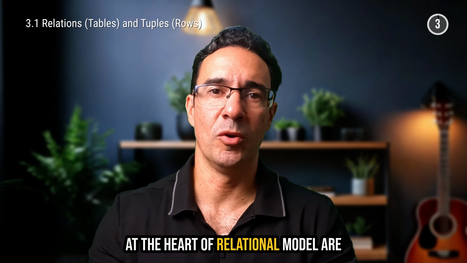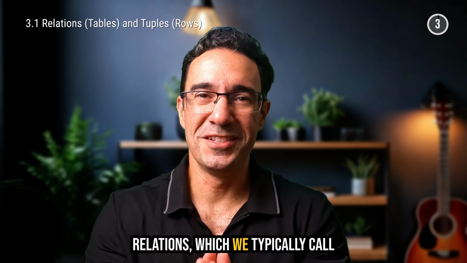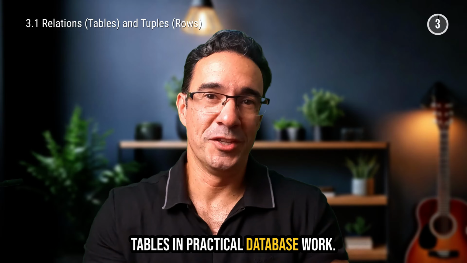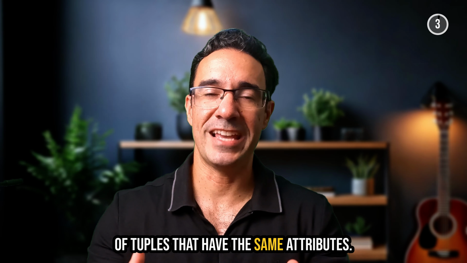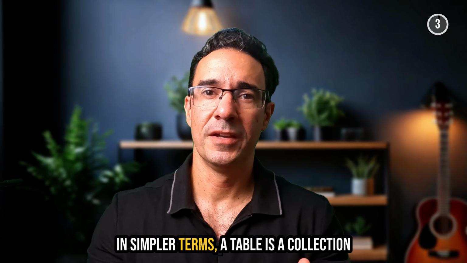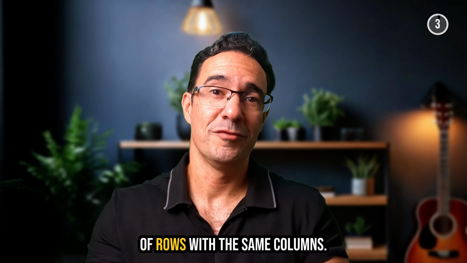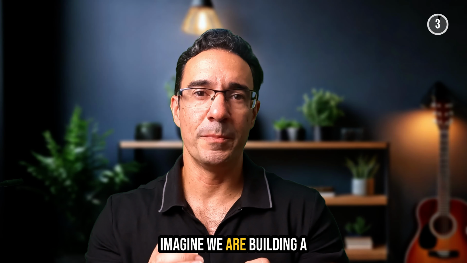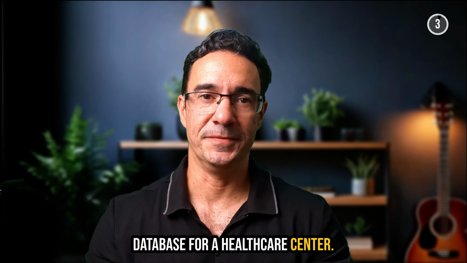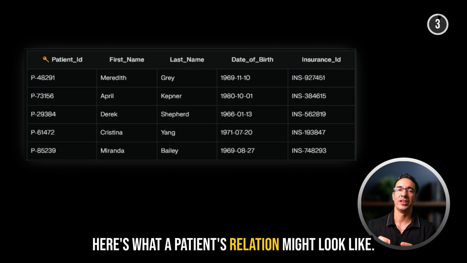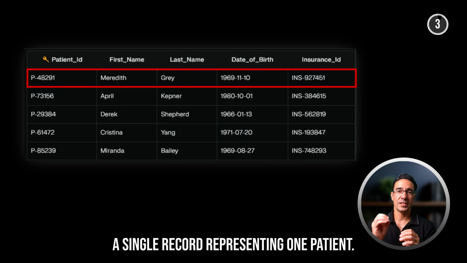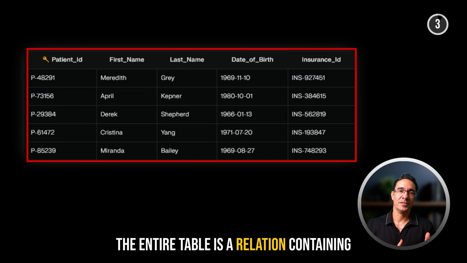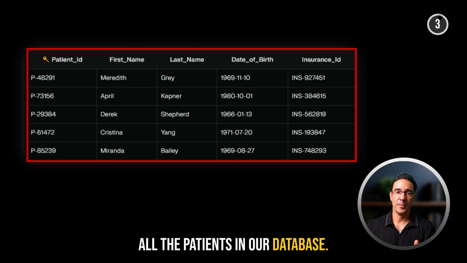At the heart of the relational model are relations, which we typically call tables in the practical database world. A relation is formally defined as a set of tuples that have the same attributes. In simple terms, a table is a collection of rows with the same columns. Imagine we are building a database for a healthcare center. Here's what a patient relation might look like. Each horizontal row in this table is a tuple, a single record representing one patient. The entire table is a relation, containing all the patients in our database.